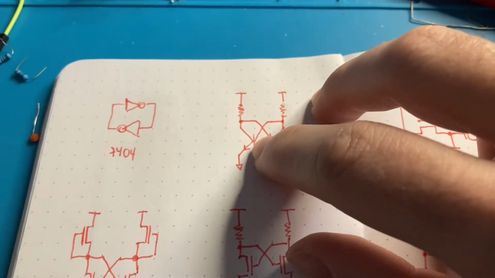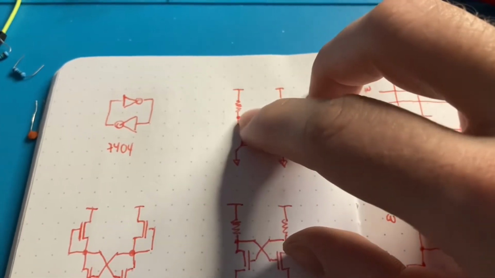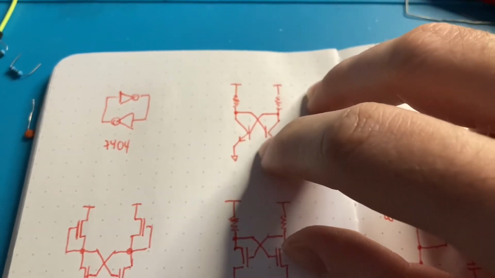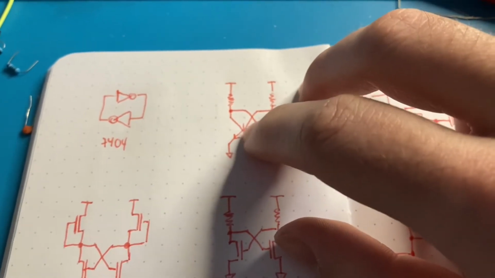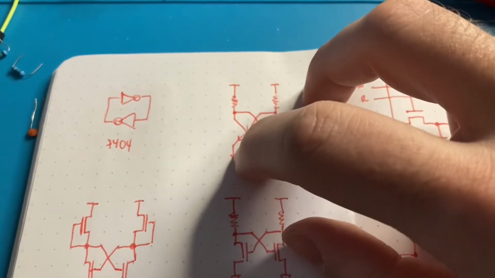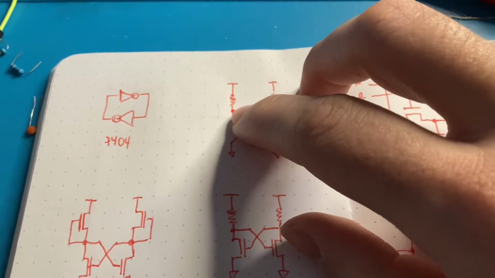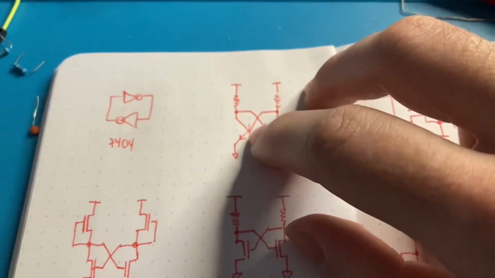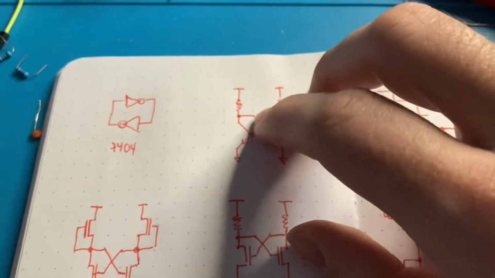This transistor and this resistor, with this as a data point, you actually have a NOT gate, right? If you show a 1 here, then the transistor pulls to ground, and this output is closer to ground than to VCC. If you have a 0 here, then it's the opposite.